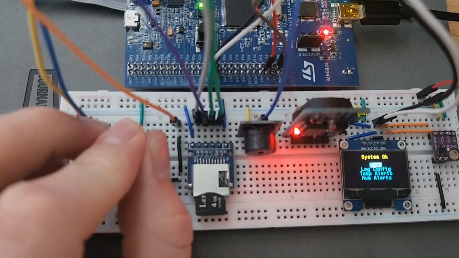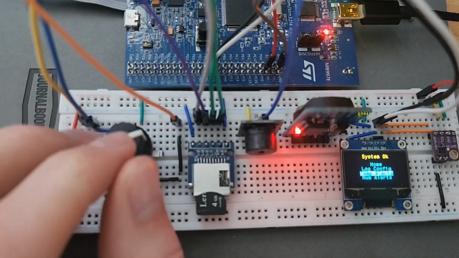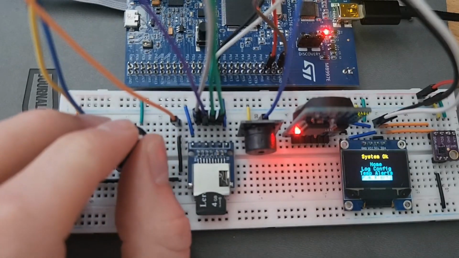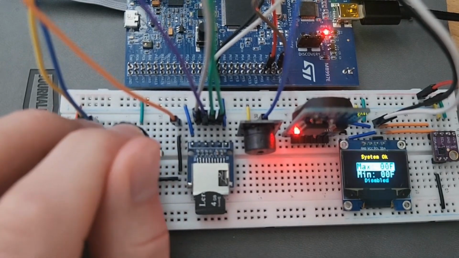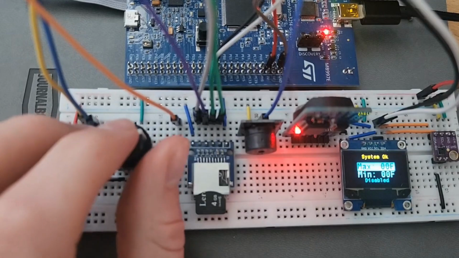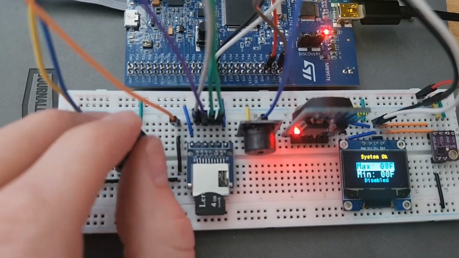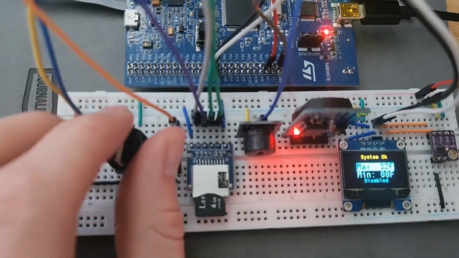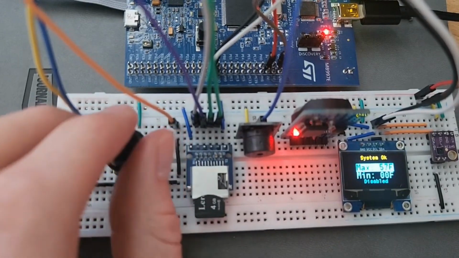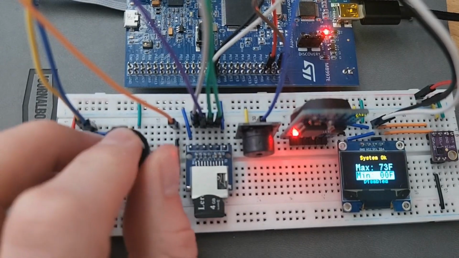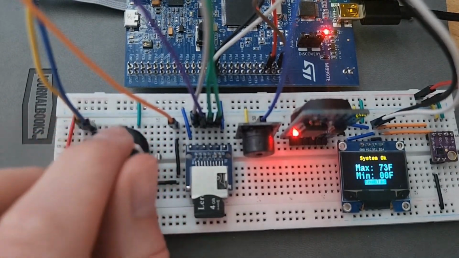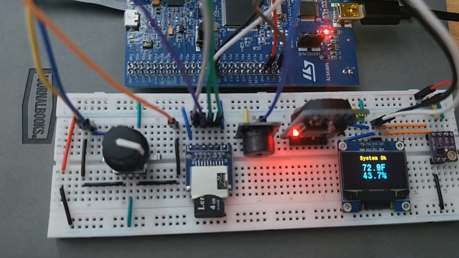While the logger is logging every minute, let's take a look at the alert system. The user can configure these settings by navigating to Temp Alerts and Hum Alerts. Here, I select Temp Alerts. On this screen, the user can configure when the alert system goes off based on temperature readings. I set the max temperature to 73 degrees Fahrenheit. I leave the minimum temperature at 0 for now, and then I enable temperature alerts.